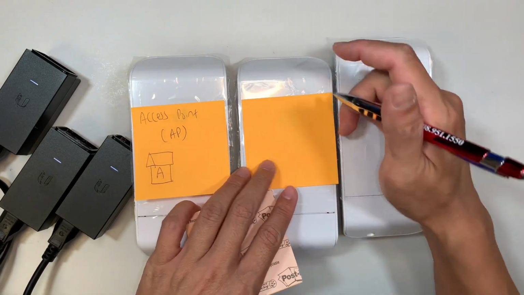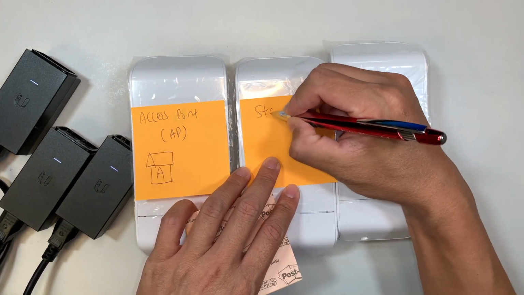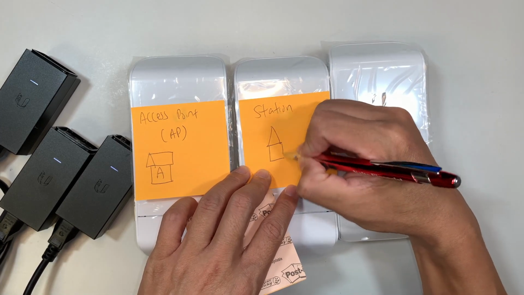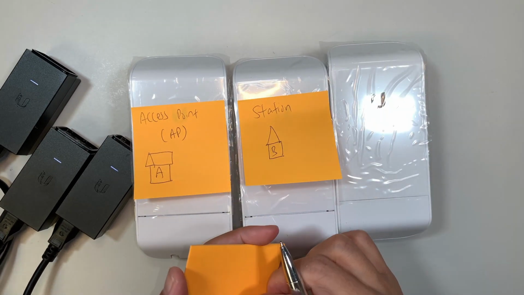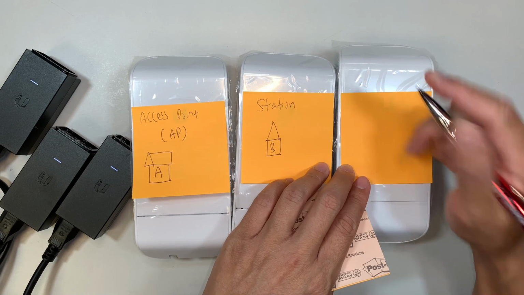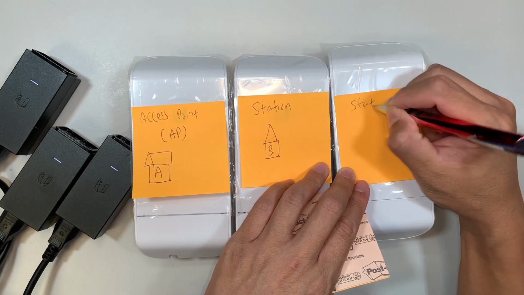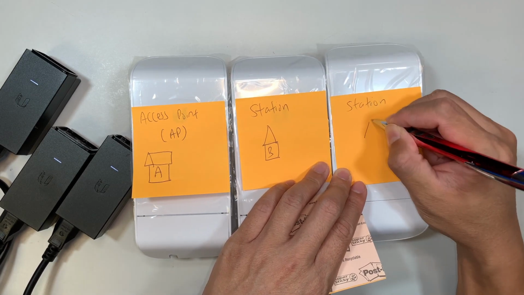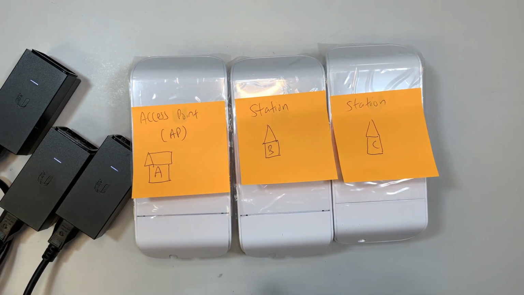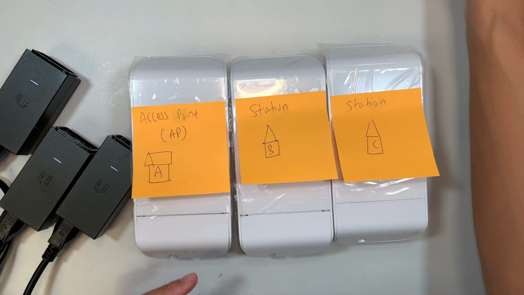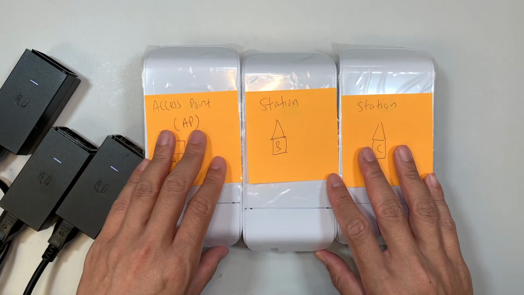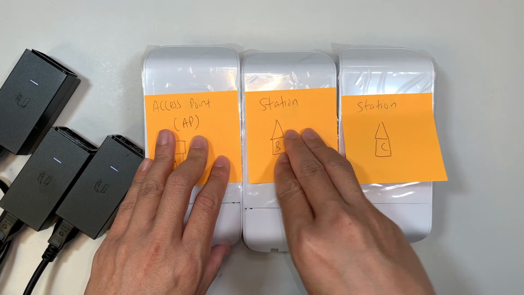This here we will be setting up as a station, and this would be your B building, and here would be another station for C building. All right, so let's start configuring the access point, and we'll come back to do the B and the C.